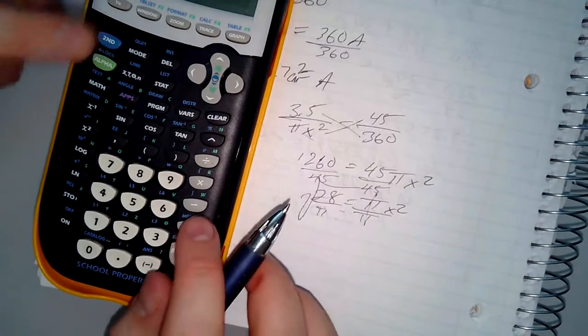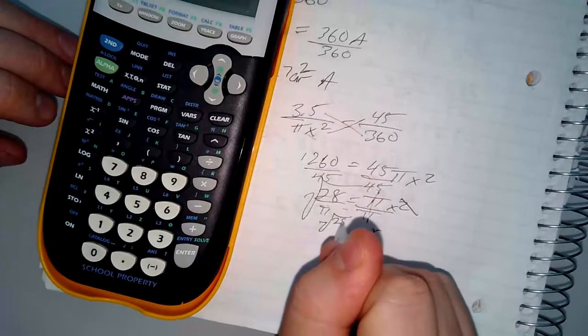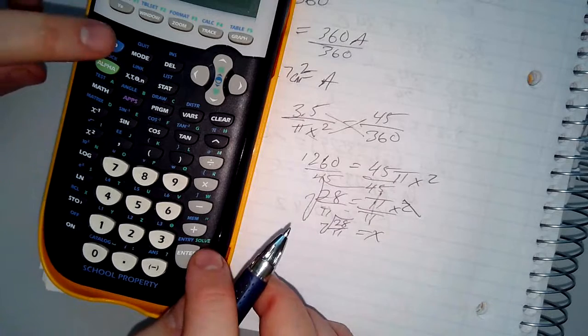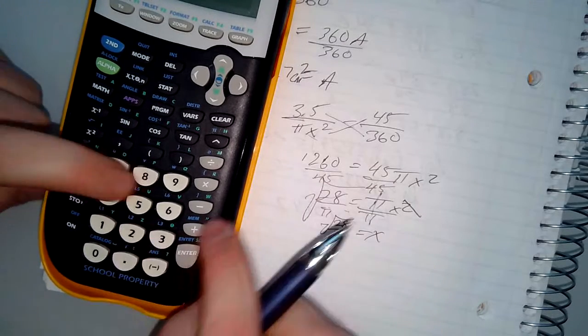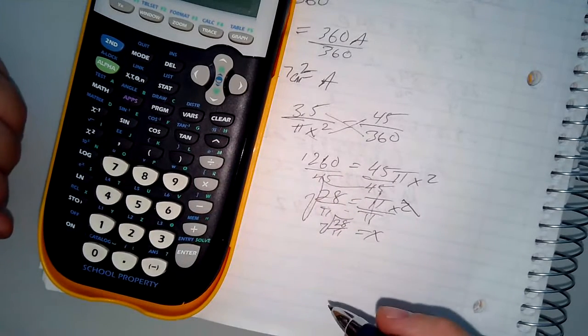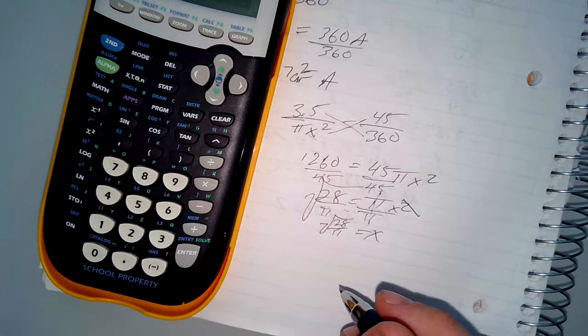So the square root, to get rid of that guy, gives you the square root of 28 over pi is equal to x. And you get 2.98, or approximately 3, roughly.